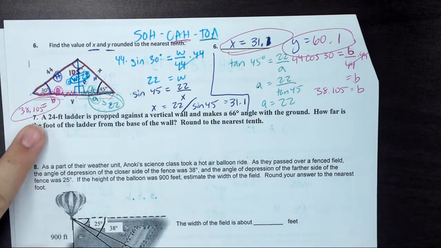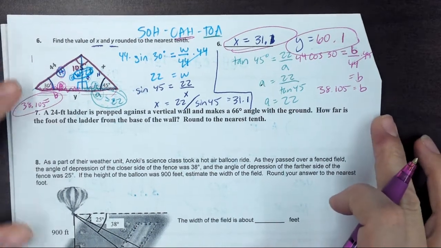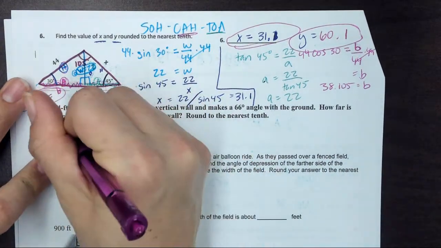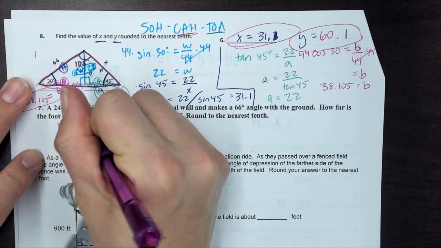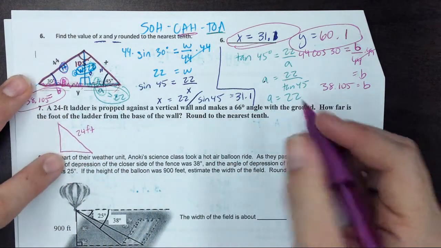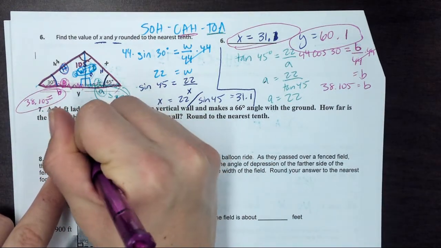Number 7, a 24-foot ladder is propped against a vertical wall. It makes a 66-degree angle with the ground. All right, so let's draw a picture. Here's my ladder, the vertical wall, and it makes a 66-degree angle with the ground, right here.